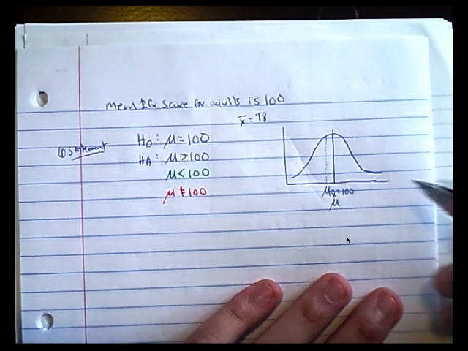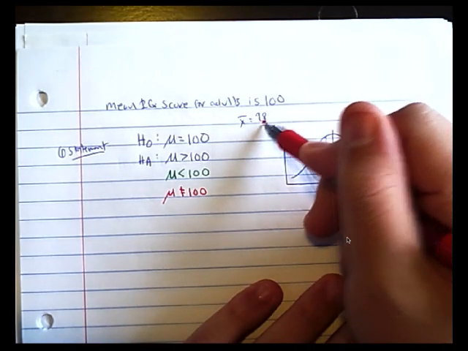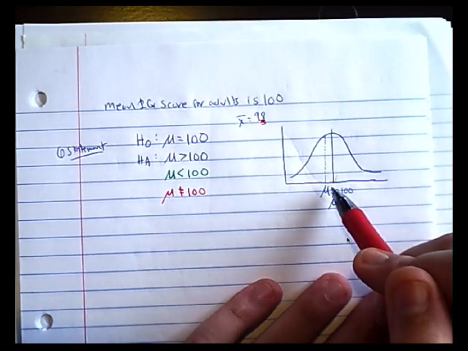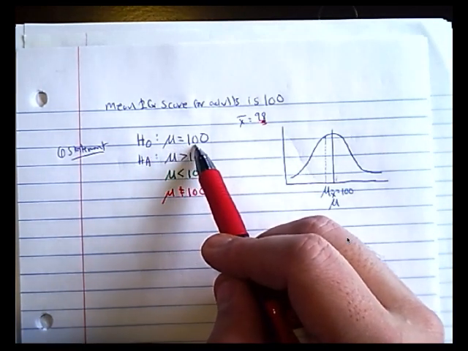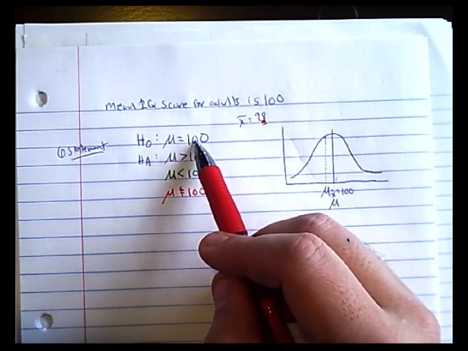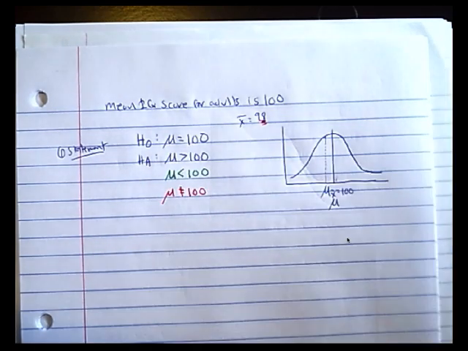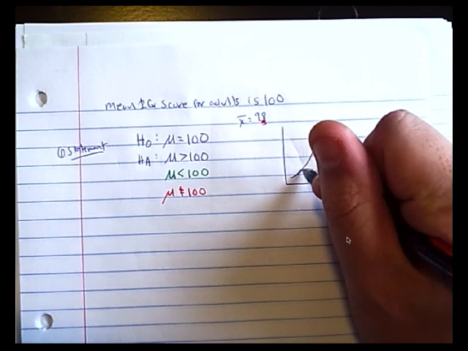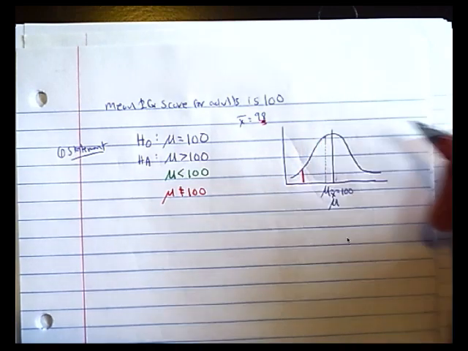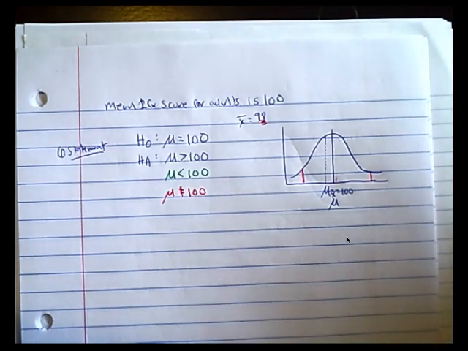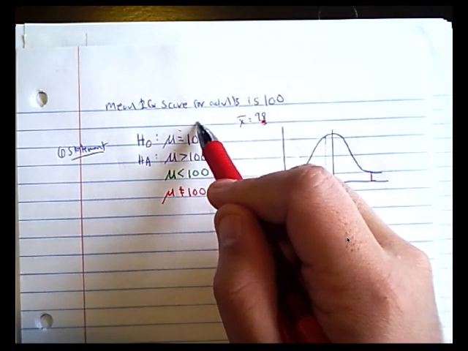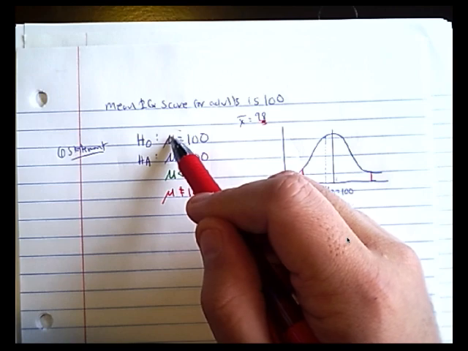The question is, how far would this have to be away from this line so you could disbelieve that? If we get an X bar that's so far away on either side of the mean, I no longer believe this is true anymore. So that's the whole purpose.